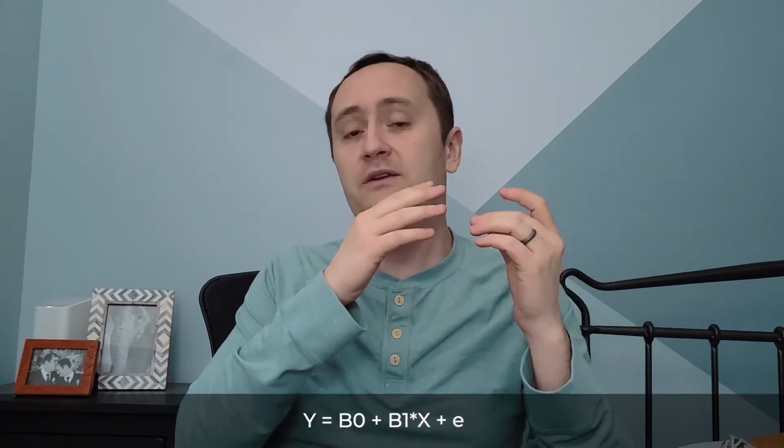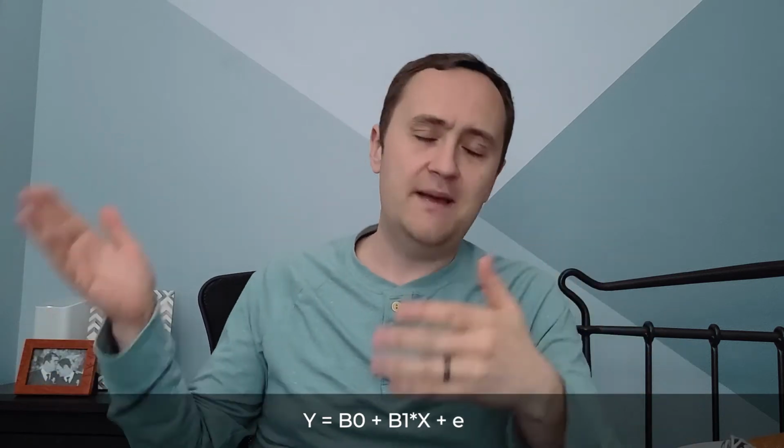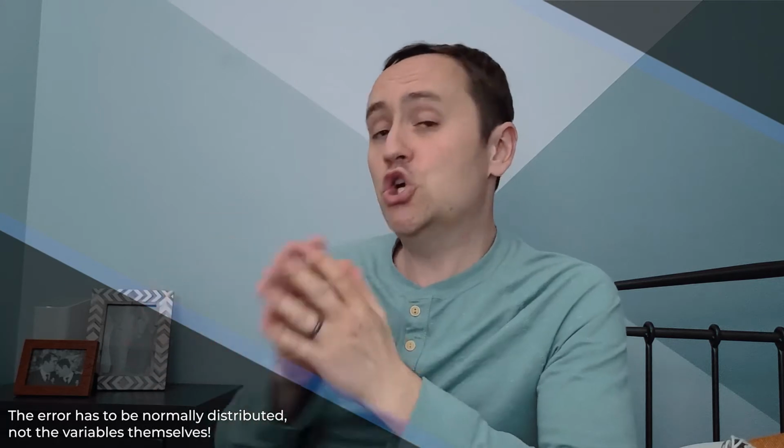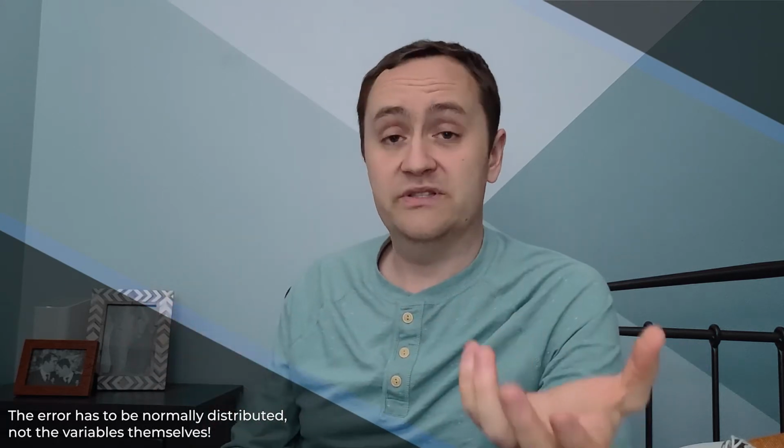Well, one of them we can get out of the way really quickly. One of the assumptions that we're making is that the error term in the model, our epsilon, if we regress y on beta 0 plus beta 1 times x plus epsilon, is normally distributed, that it follows a normal distribution. Now, this is a misunderstood assumption, by the way. Many people take it to mean that we have to make sure that our variables, our x's and our y's, are normally distributed. We don't. We are just assuming that the error term is normally distributed, not that the variables are.